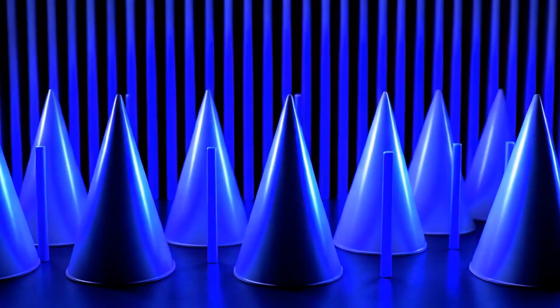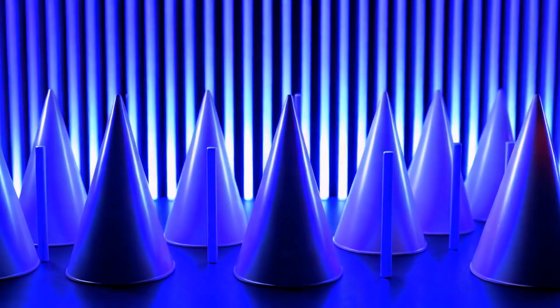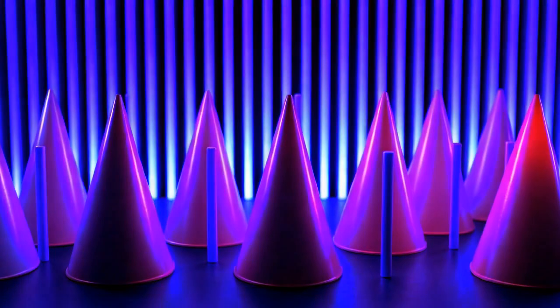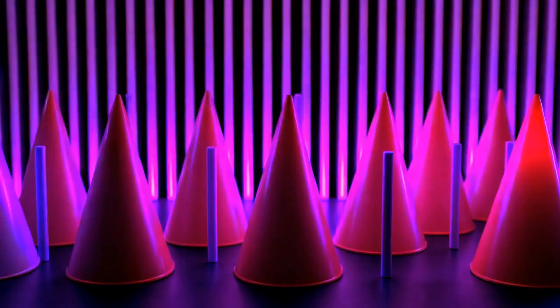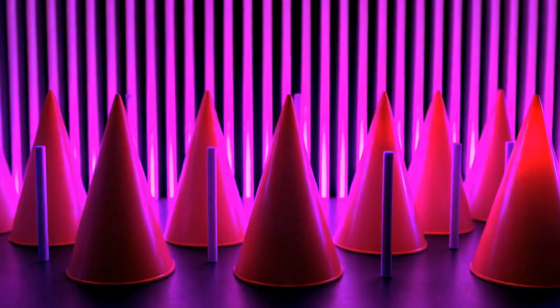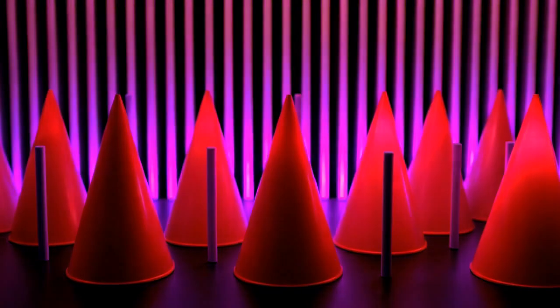Picture walking into a dark room. Your rods start doing overtime. They don't care much about color. They just shout, "There is light!" We'll show rods lighting up first as we dim and brighten our simple diagram.